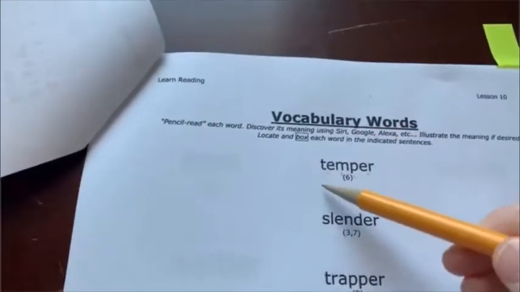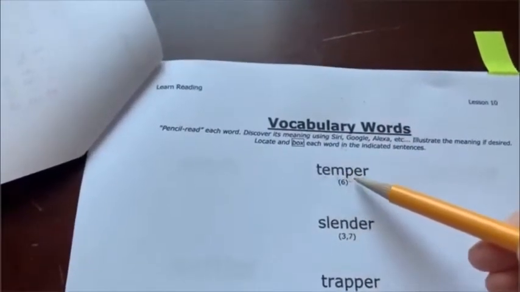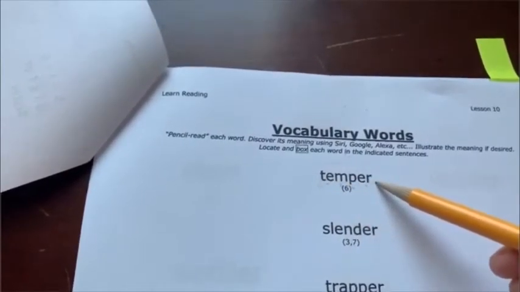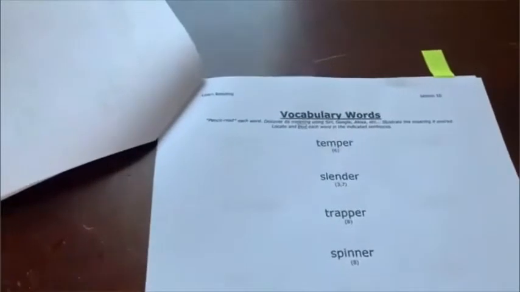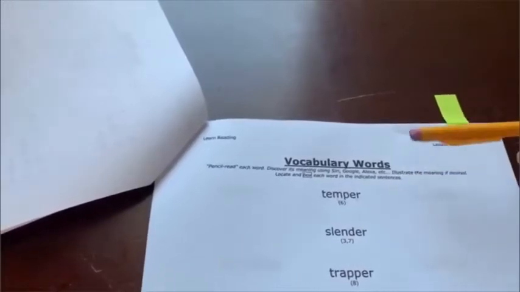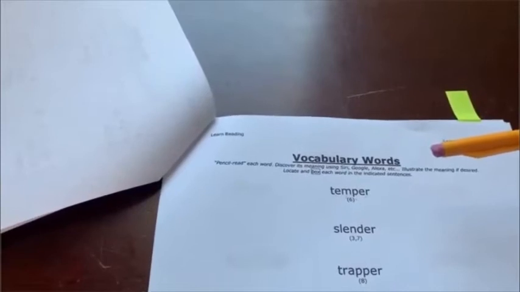Okay, the next page is the vocabulary page. They would dot the sounds, t, e, m, p, er, blend them together, temper, and they will use either Siri or Alexa or Google or whatever you have, if you have anything. Otherwise they'd use the tutor or the teacher to find out what that word means if they don't already know.